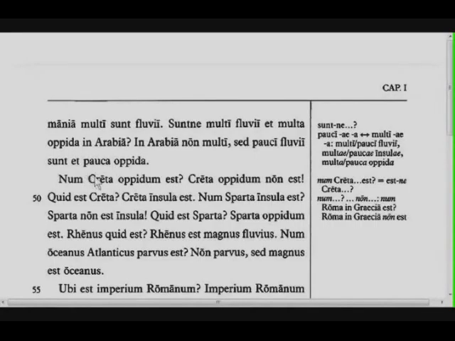So num creta oppidum est. So Crete surely isn't a town, and we all know that it's not. It's an island. So translate num. The best and most foolproof way to do this is to say surely not.